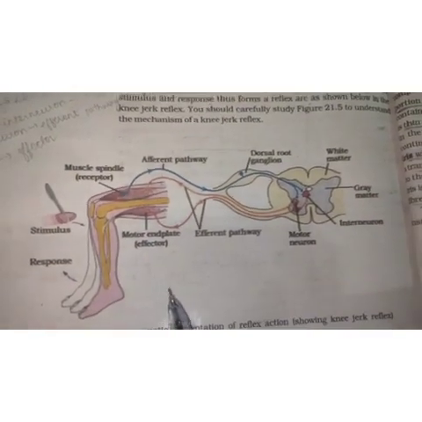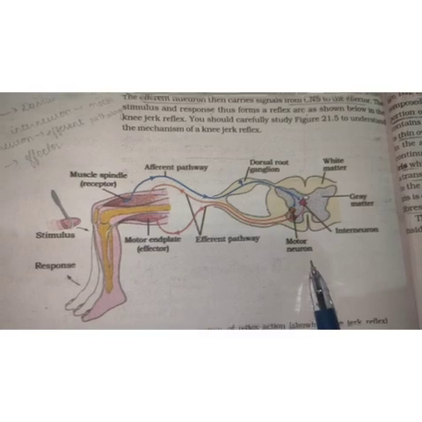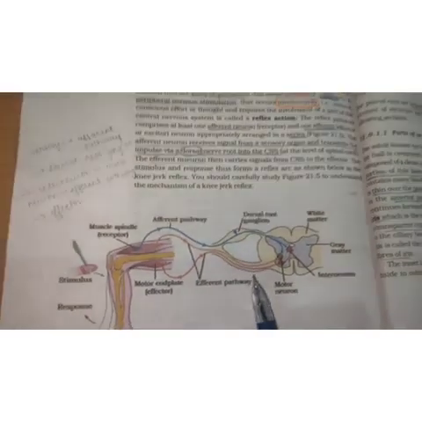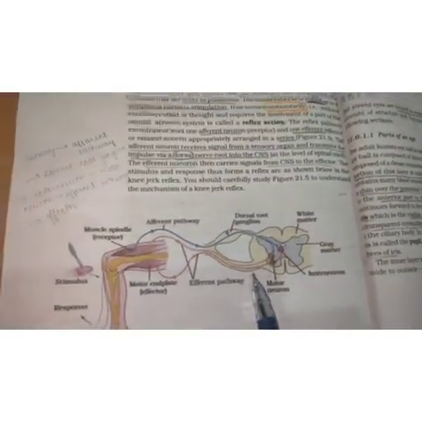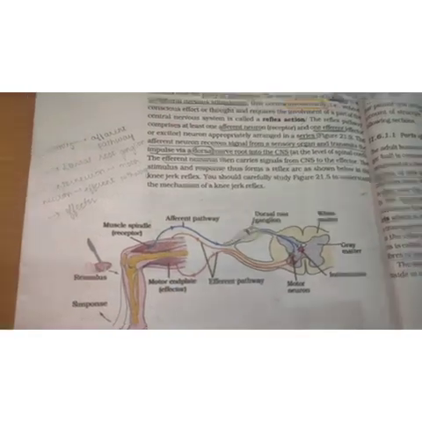Okay, this is the knee-jerk reflex action. We can understand all of these, reflex action and reflex arc, by this diagram.